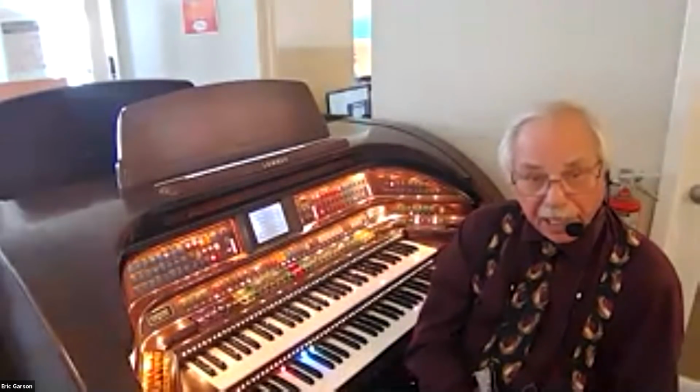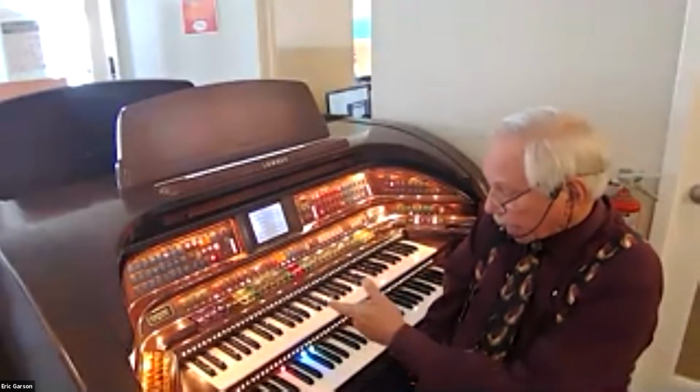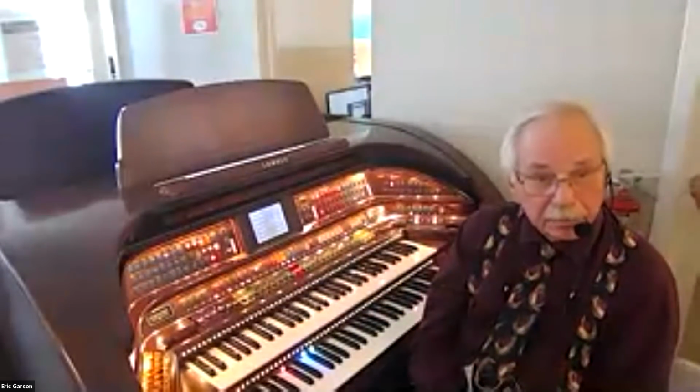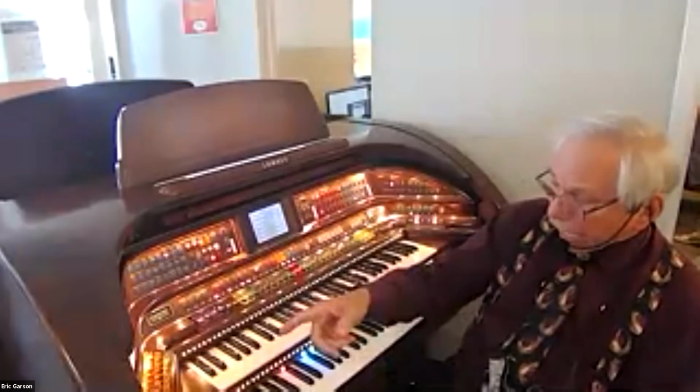Well, if you find a reverb setting that you like, you can then go to one of your bank presets and just save it in there, and go back and change it.